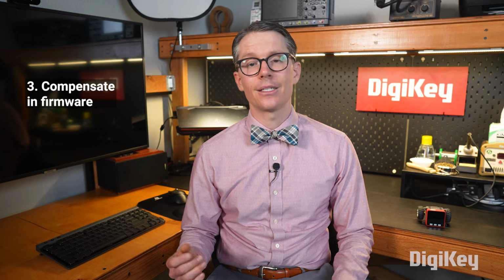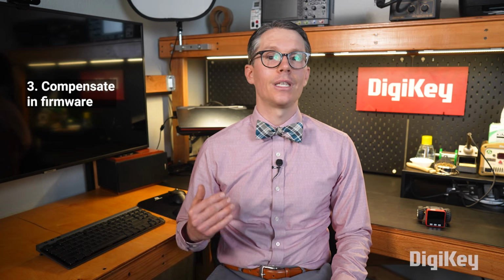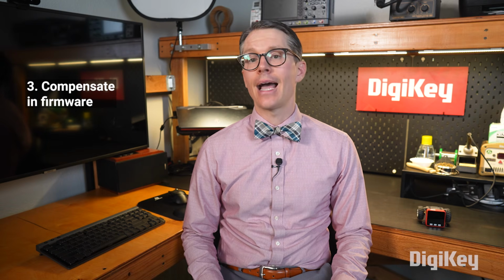Finally, we can try to add some filters and offsets in our firmware to make up for the inaccurate agent. Let's see how that works in practice for our balance bot.